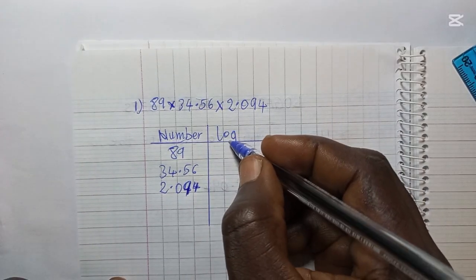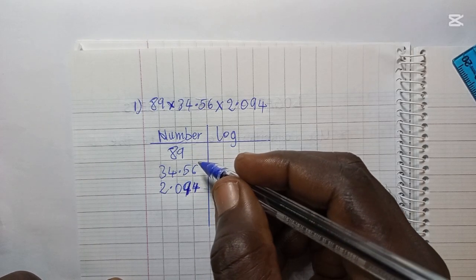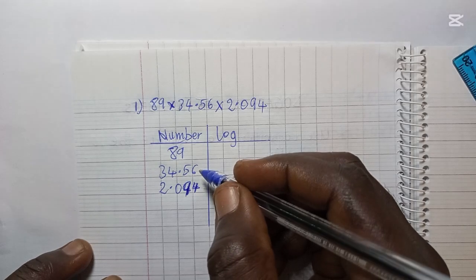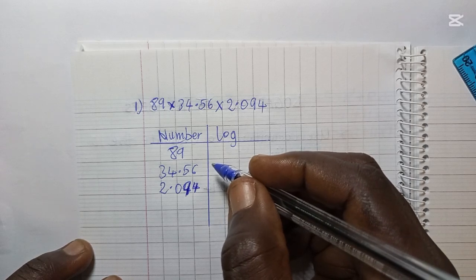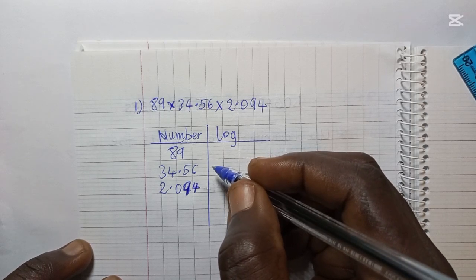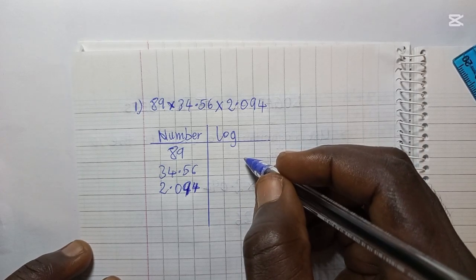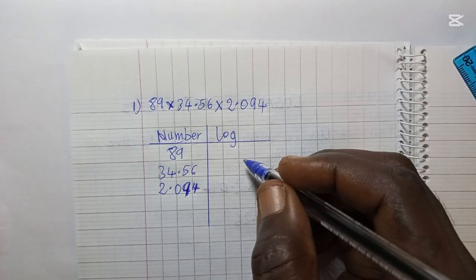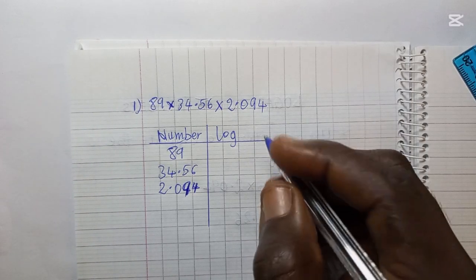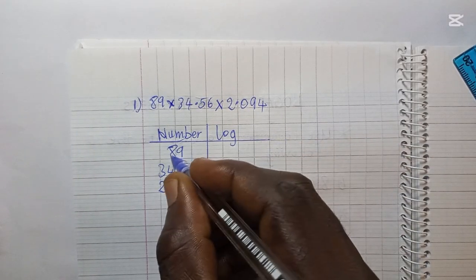So the next step now is to find their logarithms. And how do we go about it? Remember, we are considering a 4-figure table, but the first number, which is 89, has only 2 digits. So one of the tricks is to take the 2 digits minus 1, which gives us 1, because every logarithm has 2 parts.